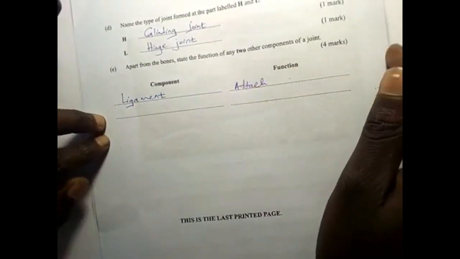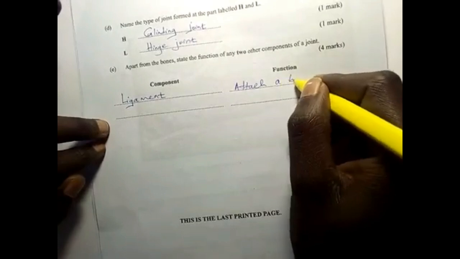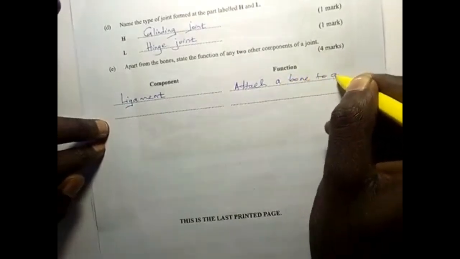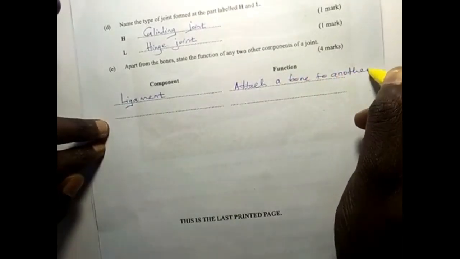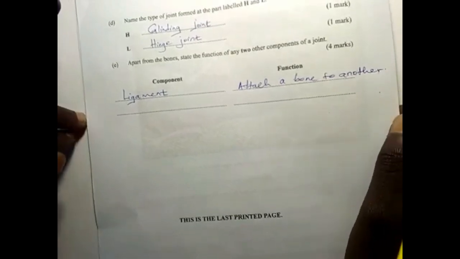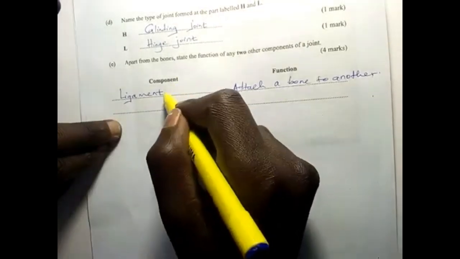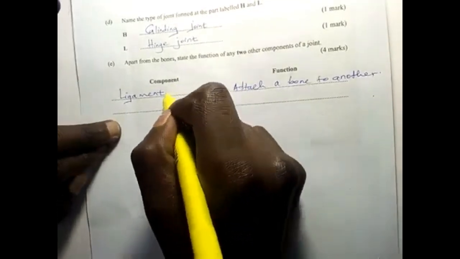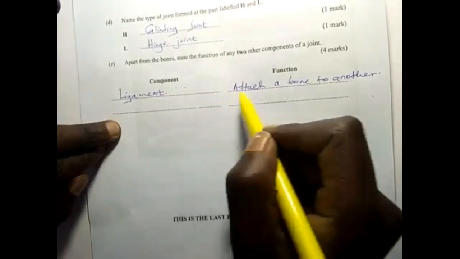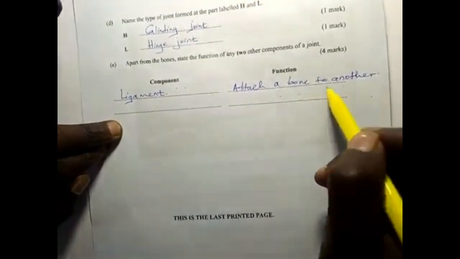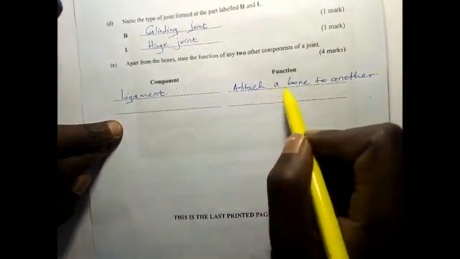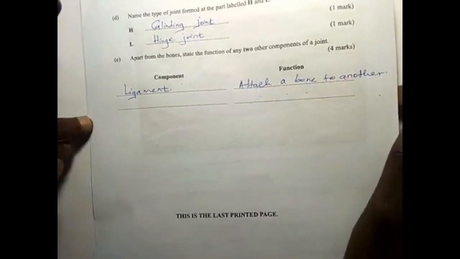Its function is to attach a bone to another bone. Another one is the tendon. You should be able to know the difference between ligament and tendon. Tendon attaches a bone to a muscle, while ligament attaches a bone to a bone.